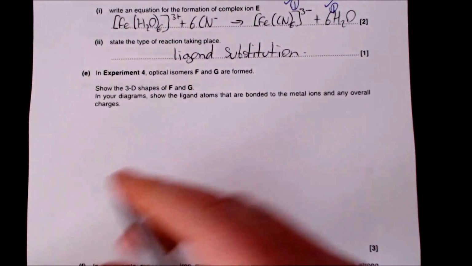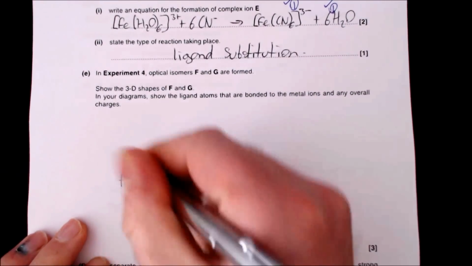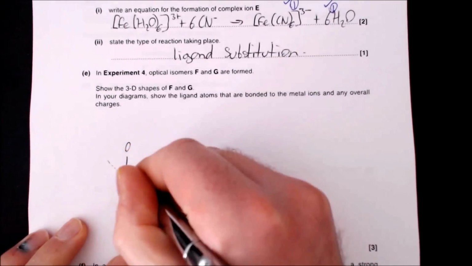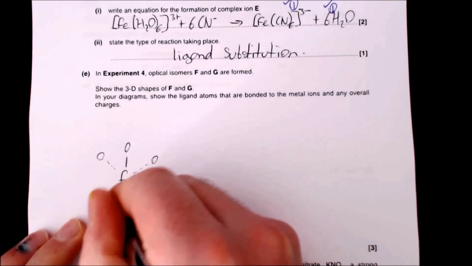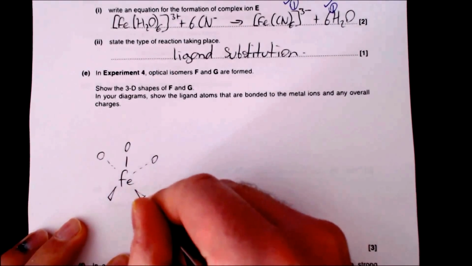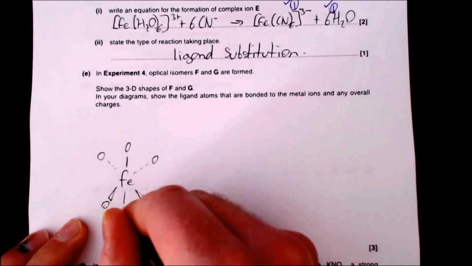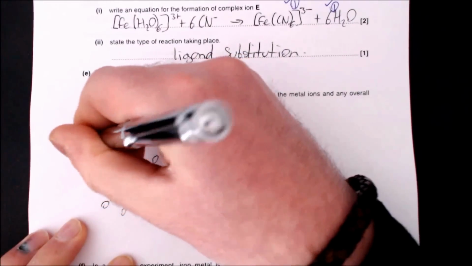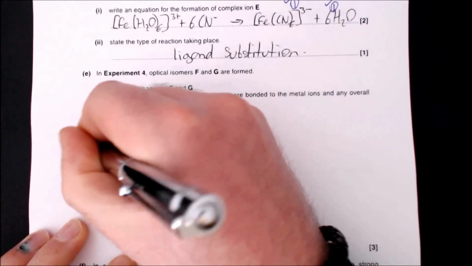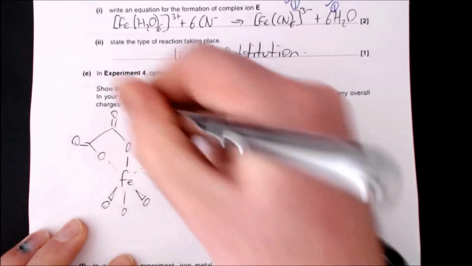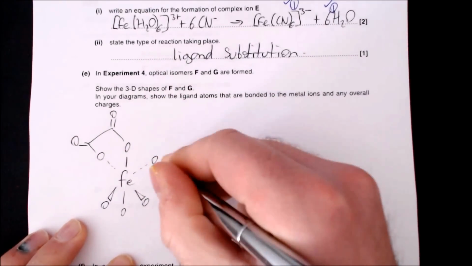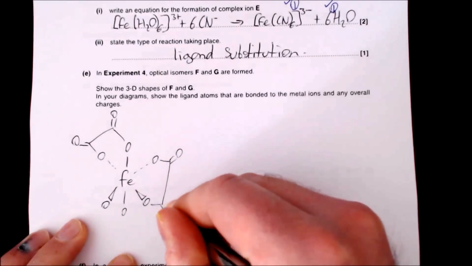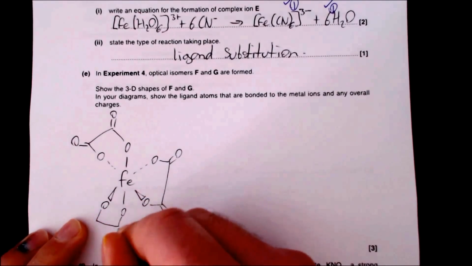Right, so we're going to start with drawing just very quickly. Let's put the Fe there, and it has to be 3D. So there's 2 going away, 2 coming towards you, and 1 in the plane of vision. So these are the oxygens from the ethanedioate, and all we're going to do is just join them together. So double bond oxygen, double bond oxygen. I'm going to join these 2 together and these 2 together.